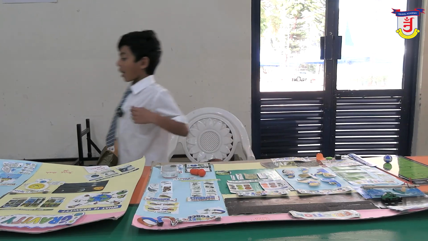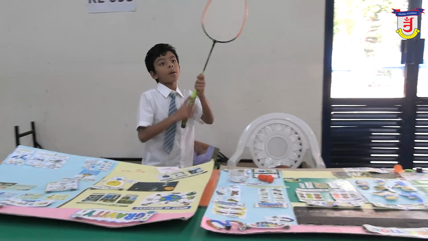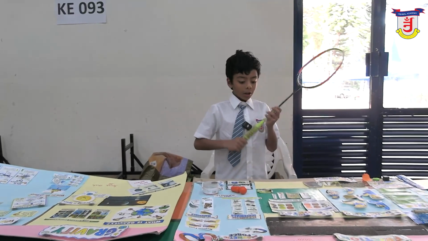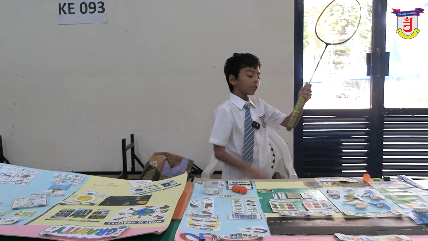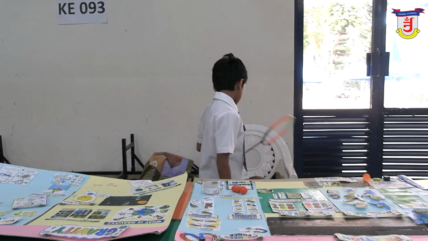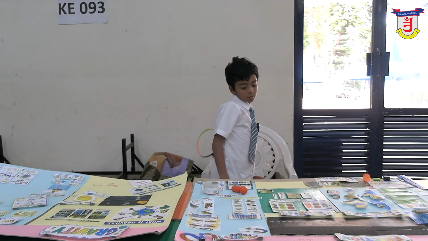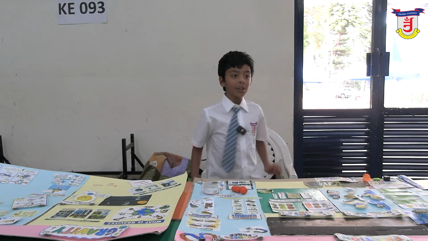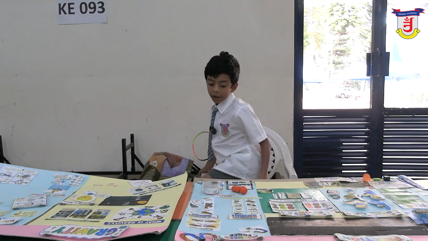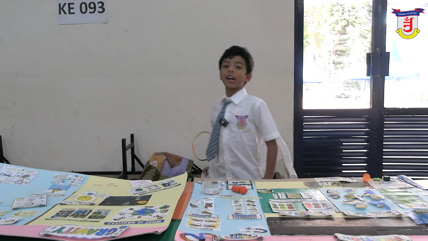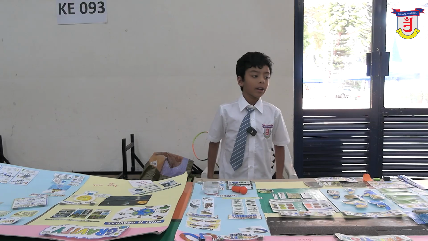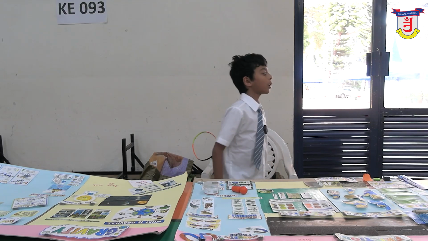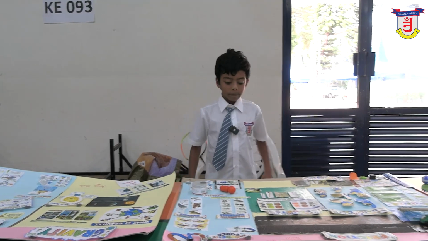You see these rackets and you see the belt, they're called grips. Grip is to help you hold it, and when you swing, it doesn't slip off your hand. And you see the shoes I'm wearing, they're called studs. Studs are meant to be played on the ground, and when you're running, you don't slip.